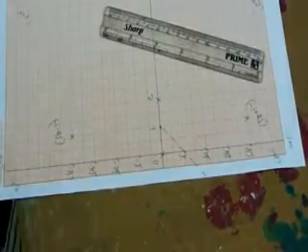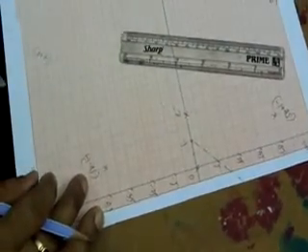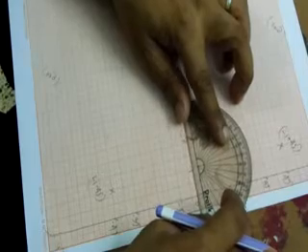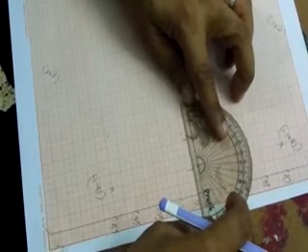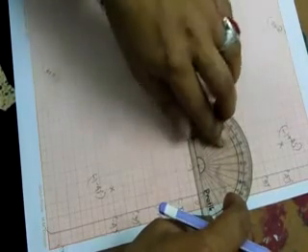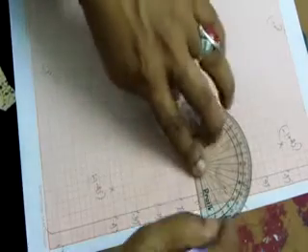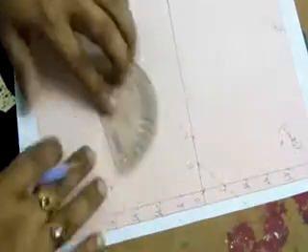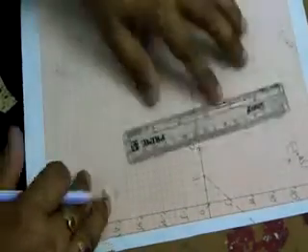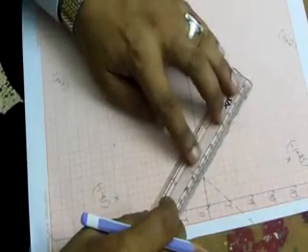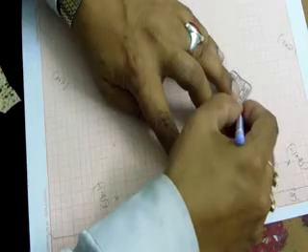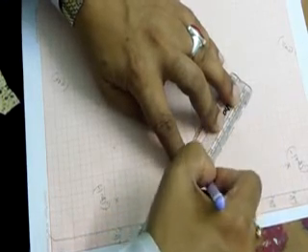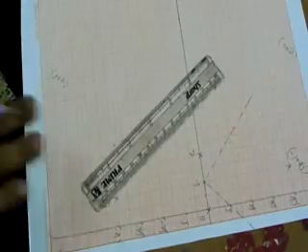Now the second asymptote makes an angle of 135 degrees with the horizontal. So this is your protractor. Now let's draw a 135 degree angle with the horizontal axis. This is your 135 degree angle. So this is another asymptote. The asymptotes are marked with dotted lines.